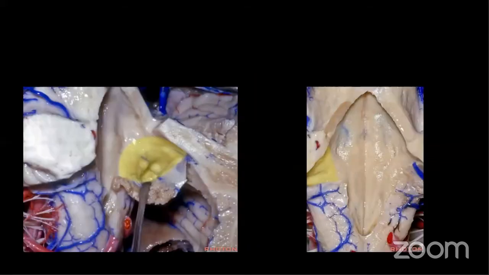What is this? It's an easier one actually. Any volunteer? Okay, raise your hands. So we have Abhishek. Yes, Abhishek. Lateral medullary recess. Sorry? It's lateral medullary recess. Yes, exactly. It is the lateral recess of the fourth ventricle. And going on to the next slide.